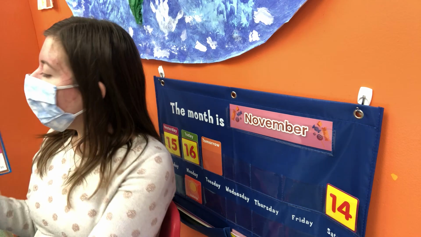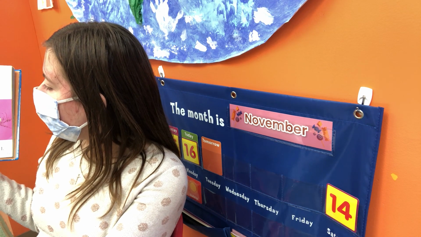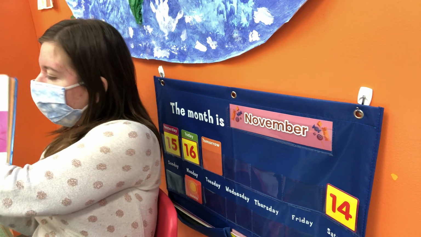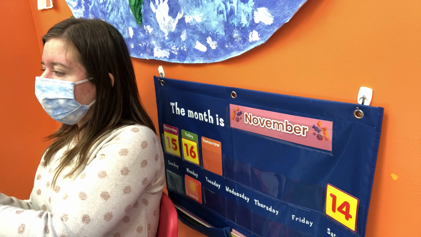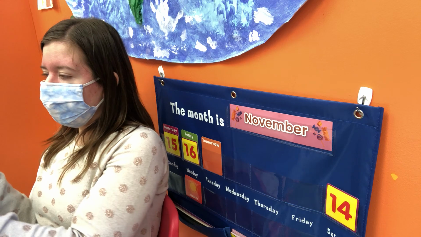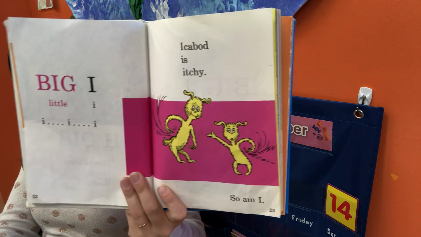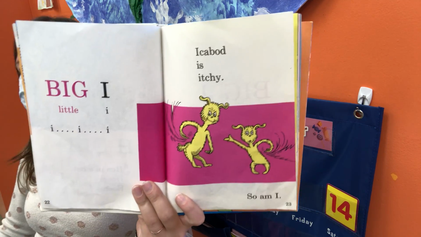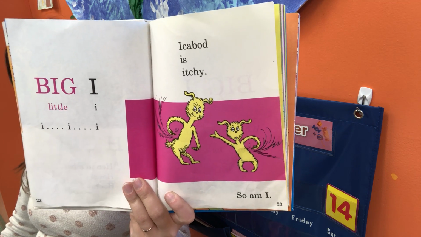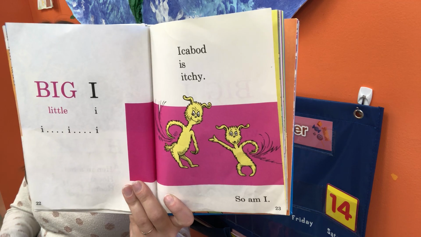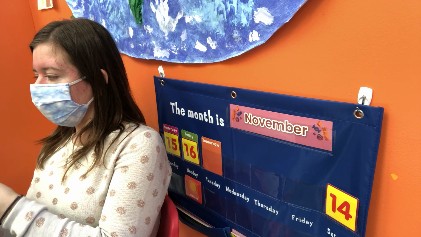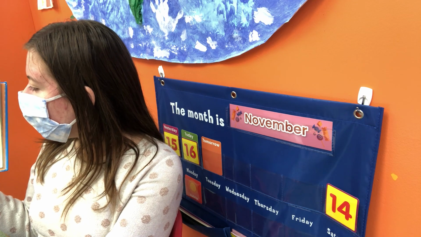Big I, little i. Ikaboo is itchy, so am I. So the letter I, the big I and the little i. Yes, ice cream begins with I. But here it's telling us Ikaboo and itchy begin with I. So does ice cream, so does ice. But here in the book it says itchy and Ikaboo all begin with I.